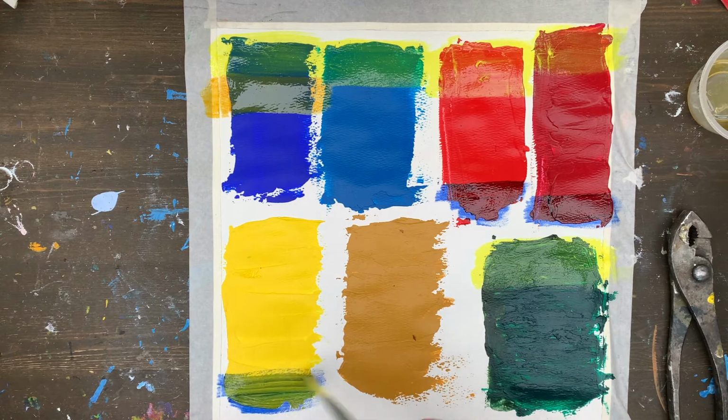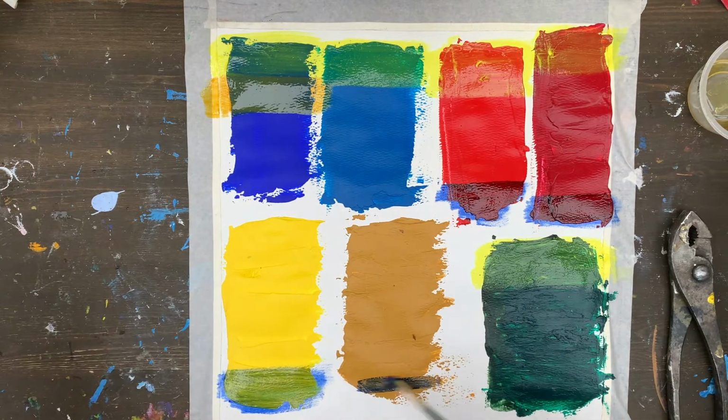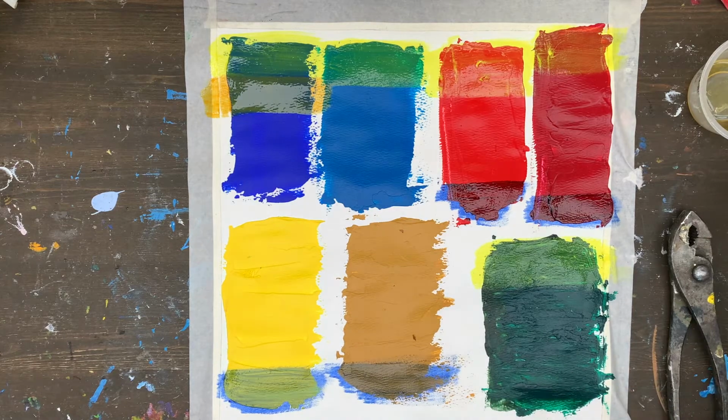We are getting green. Transparent blue color on top of the yellow gives us green, and the same will be on this side. Very good. Very different green, you can see.